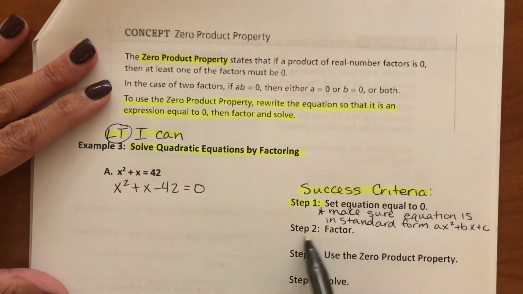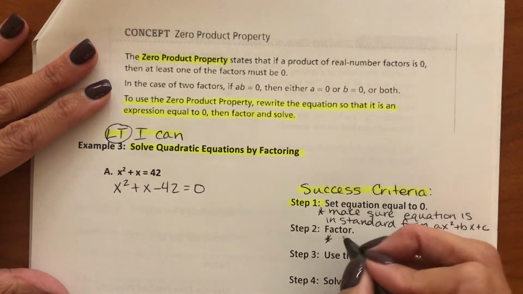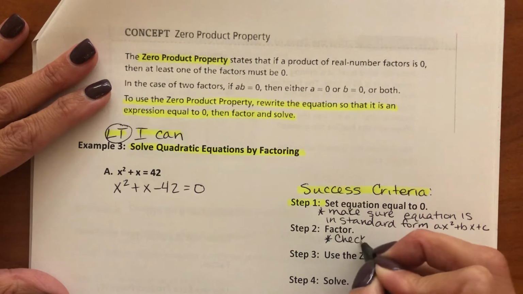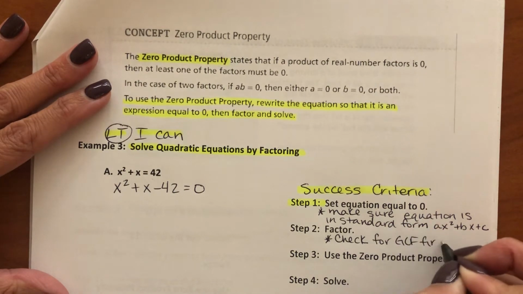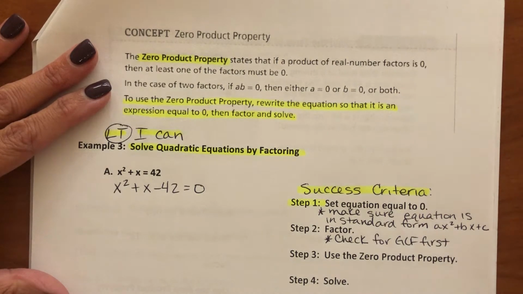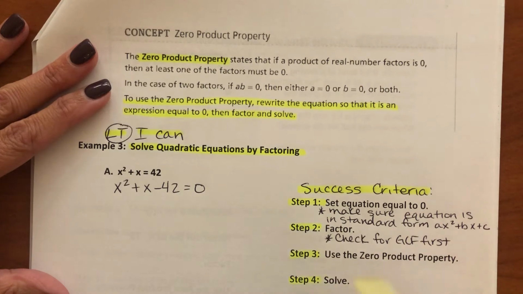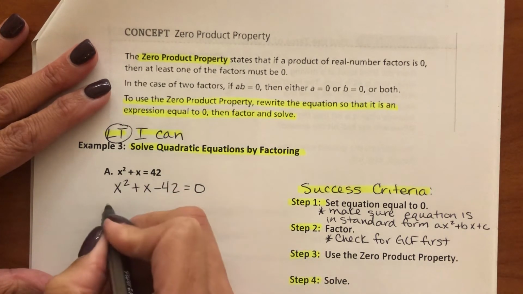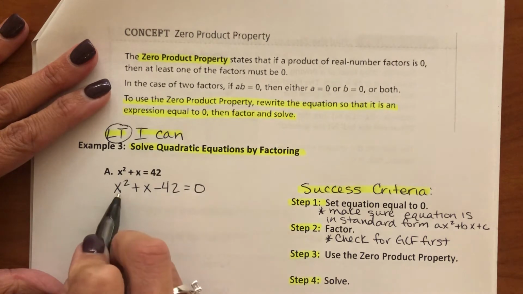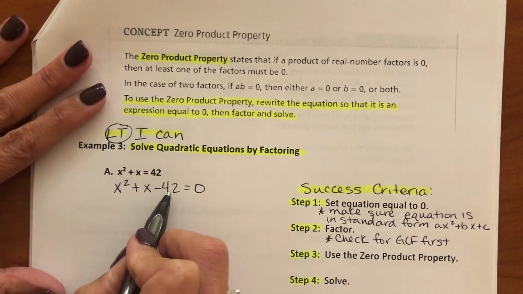All right, now we're ready to factor. Step 2, factor. Always make sure to check for a GCF first. That's always the first step to factoring. All right, so no GCF here. So this is a trinomial, so we're factoring a quadratic trinomial.